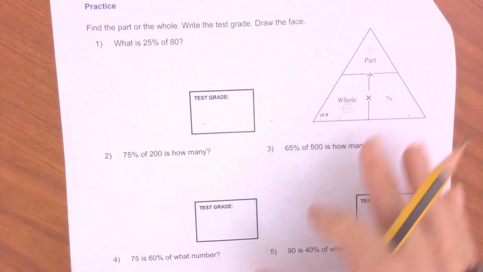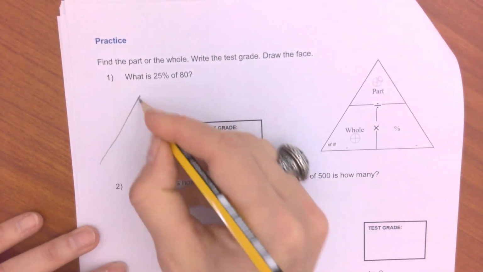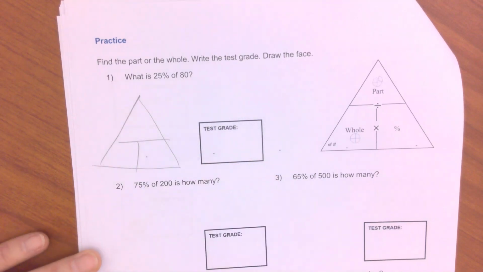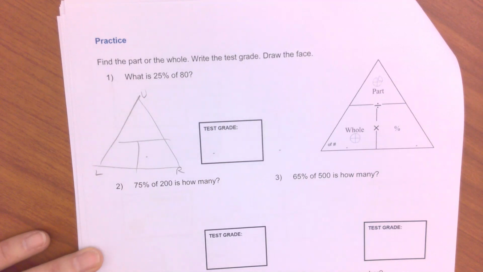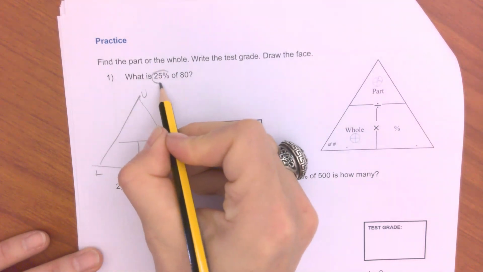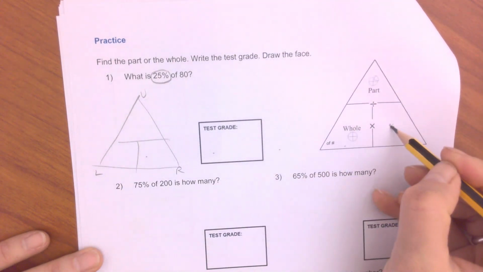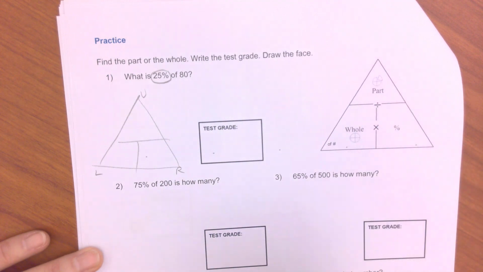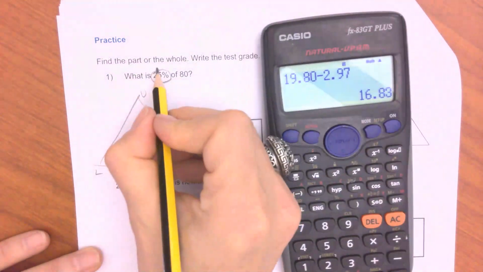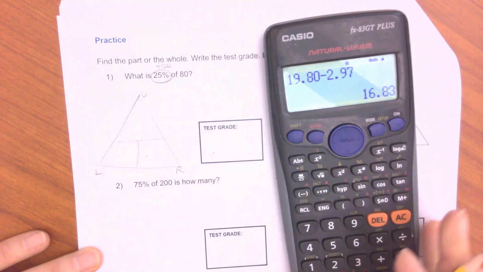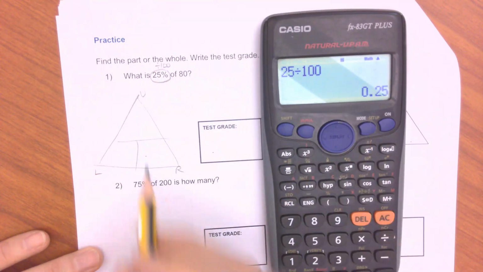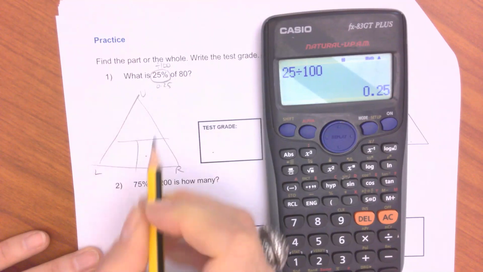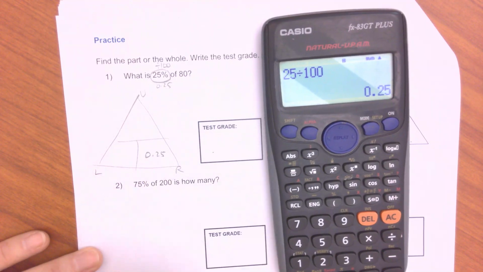Let's go to page 16. So the first thing we do is we draw a triangle. Okay, this is the left, the right, and up. So first of all, I see percent. Well, percent always goes here on the right, but I have to change it to a decimal first. So I'm going to divide by 100. So 25 divided by 100, 0.25. So here it goes, 0.25.